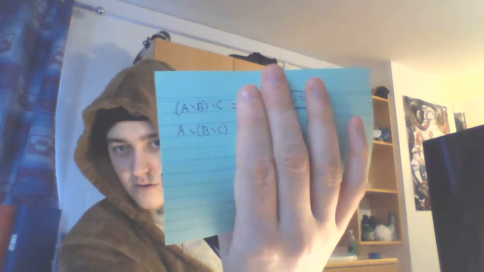But basically, the question was the fact that those two things are unequal. And the reason behind it is A take away B is the same as, so if you have a Venn diagram, let me get it ready.